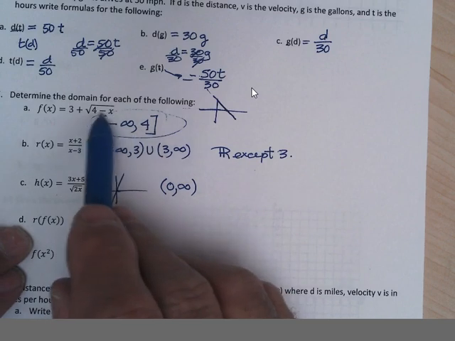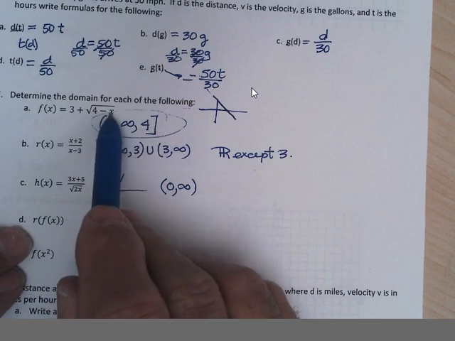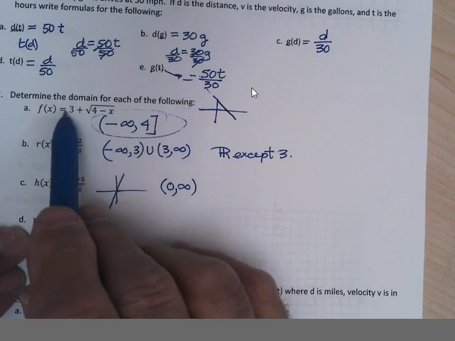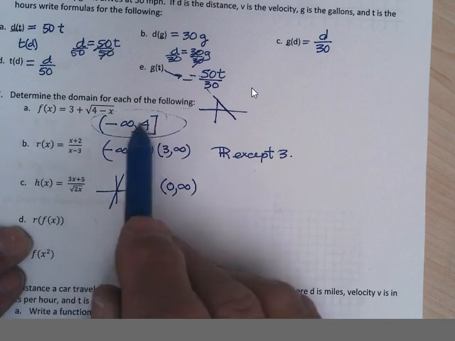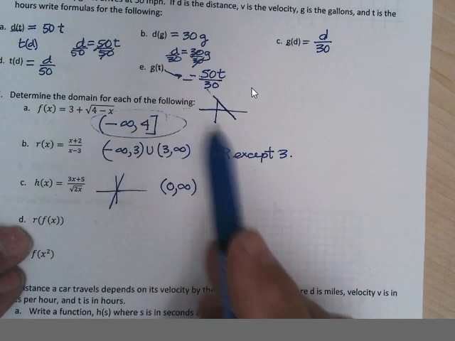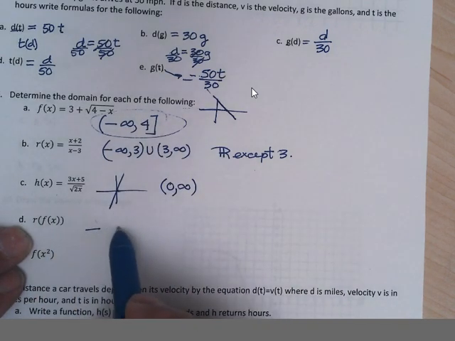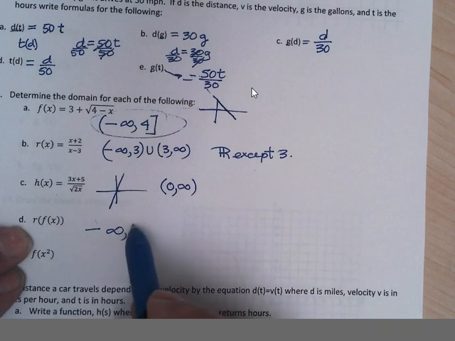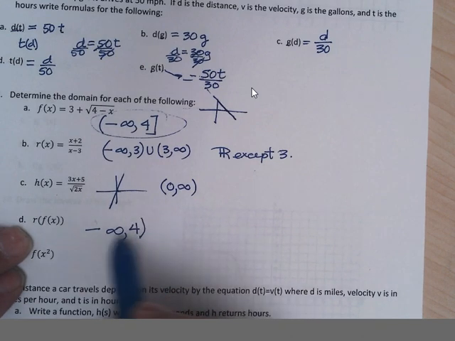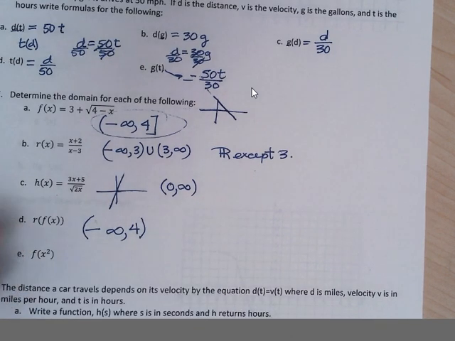So 4 is what made it be 0 in here, which made this come out to be 3, which we can't use, so we can't use the 4. So this becomes negative infinity up to 4, but now we can't use 4.